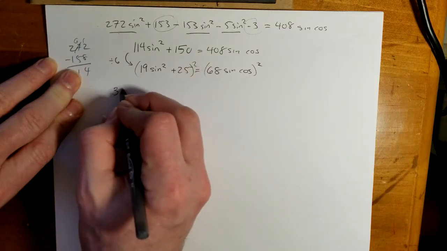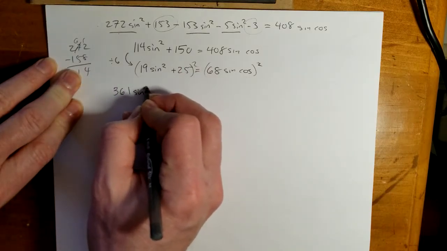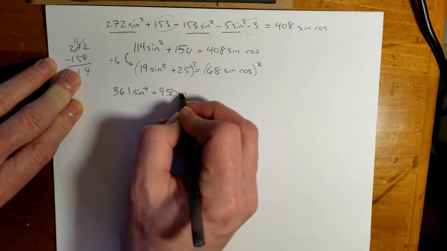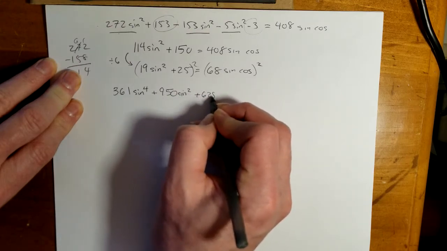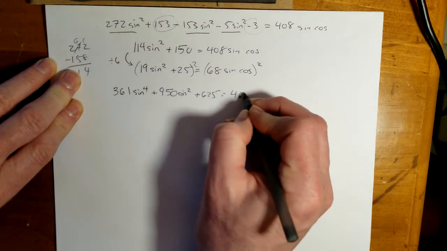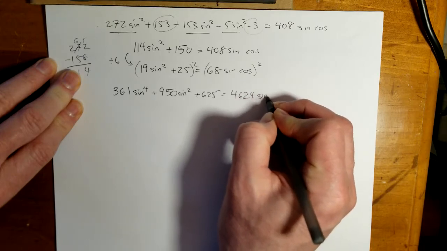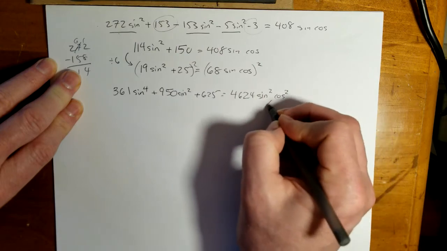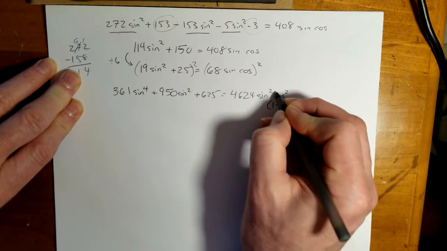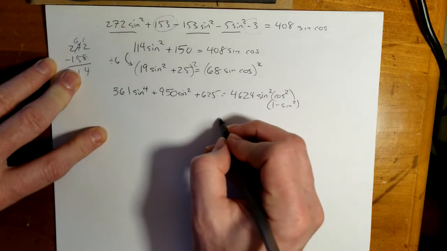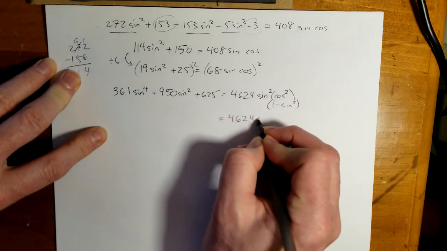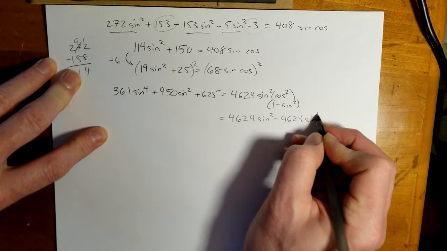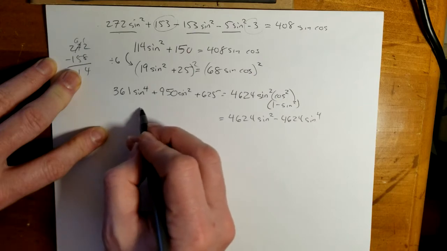And so I have 361 sine to the 4th plus 950 sine squared plus 625 is equal to 4,624 sine squared cosine squared. That's 1 minus sine squared right there for cosine. And so now this is equal to 4624 sine squared minus 4624 sine to the fourth, equal to all of this.